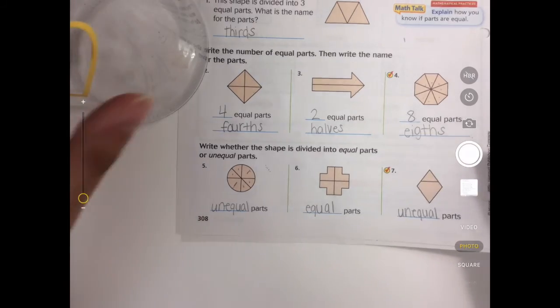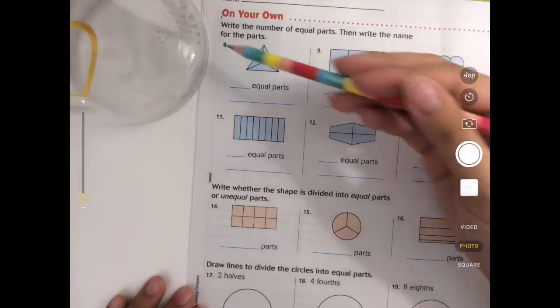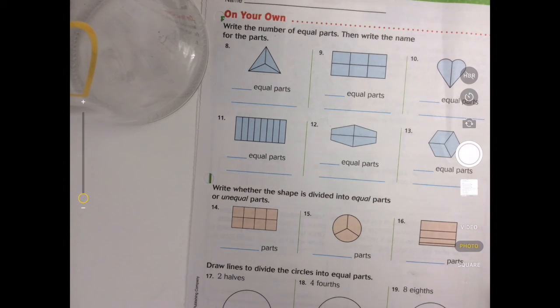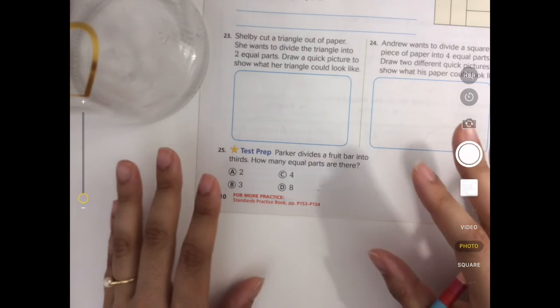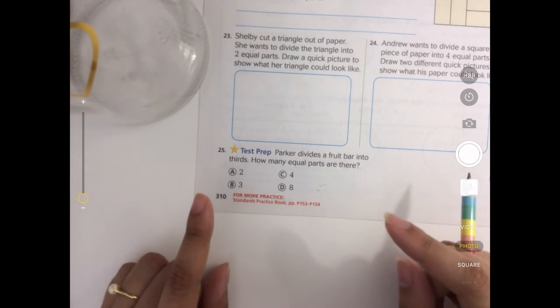Now I want you guys to go and work on this page on your own, numbers 8 through 19, and the test prep question here at the bottom, number 25, okay? So that is your assignment for today. Go ahead on OneNote and get started on that.